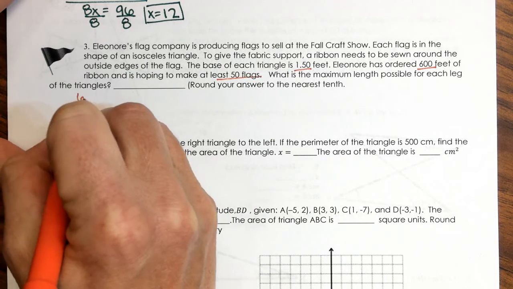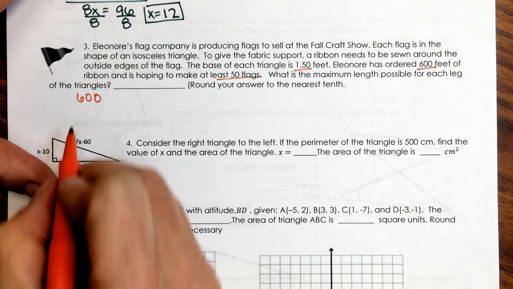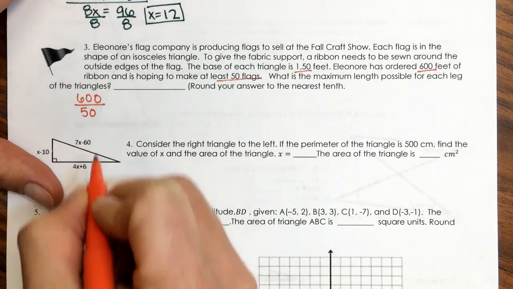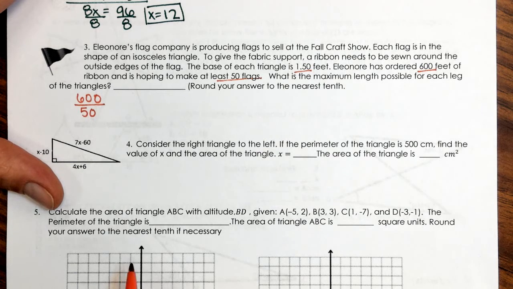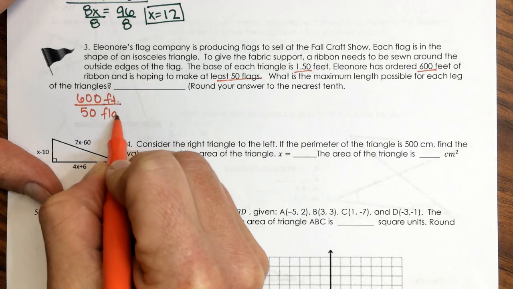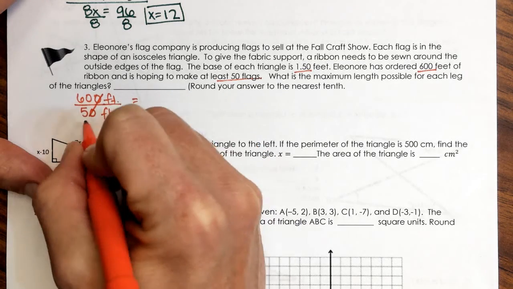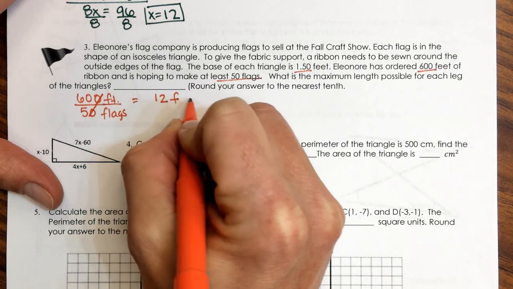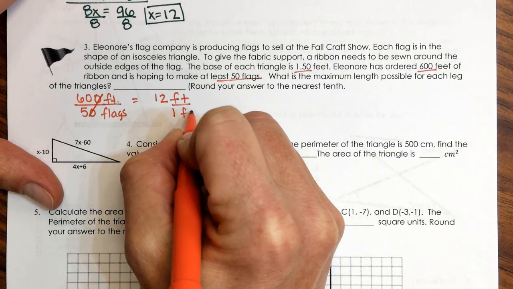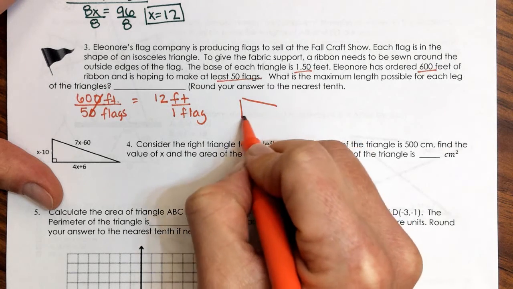Well, we have 600 feet of ribbon to use for our 50 flags. So if I have 600 feet total for 50 flags, I need to know how much I get to use for one flag. I would take 600 feet and divide it by 50 flags. 60 divided by 5 is 12 feet per one flag. So I have 12 feet to make it around one flag.